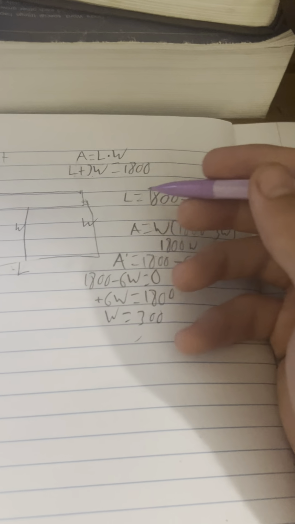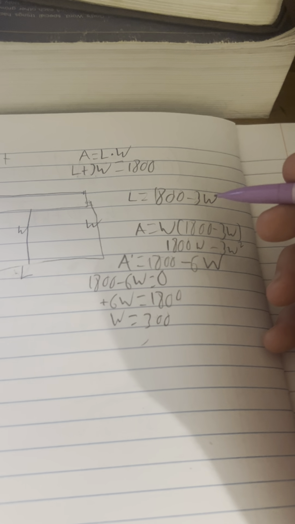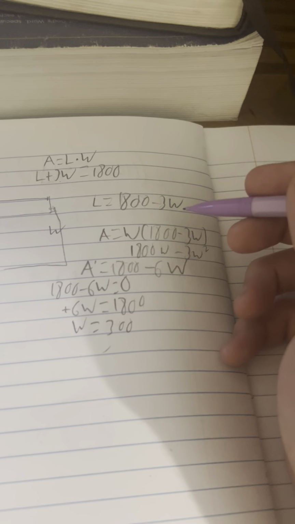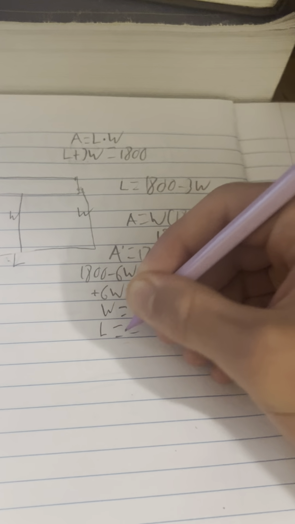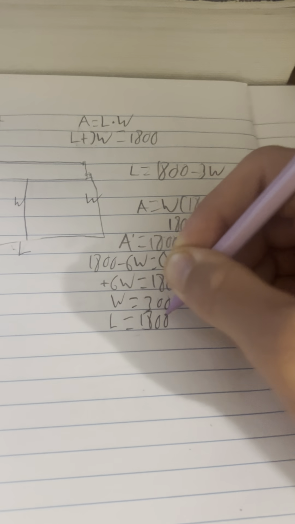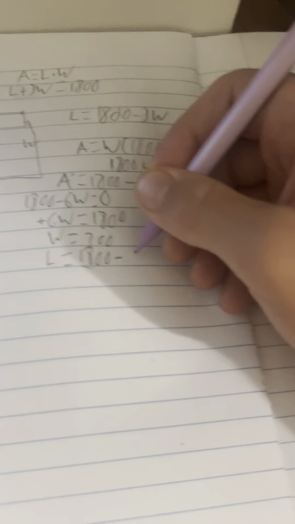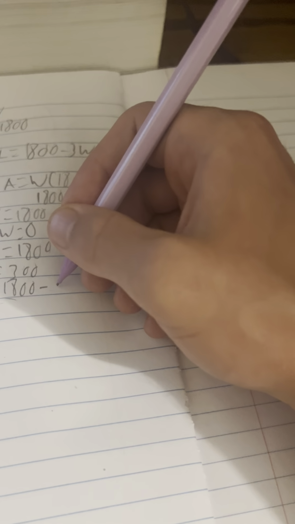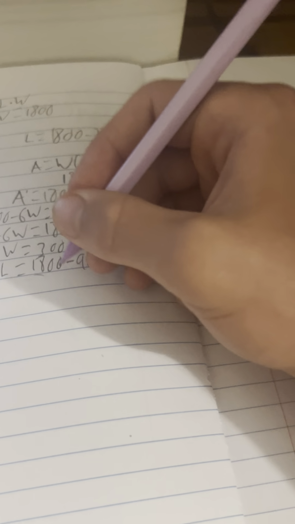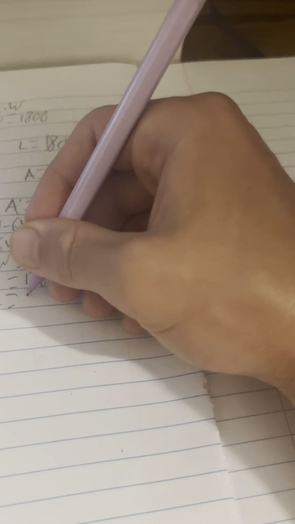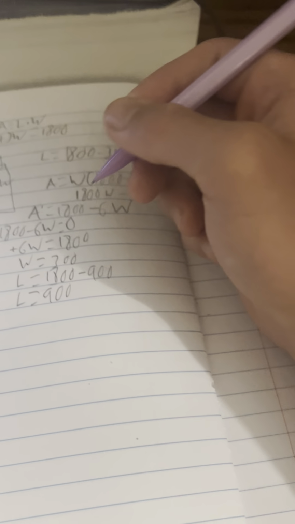And then to solve for the length, we know that the length equals 1,800 minus 3W. So L equals 1,800 minus 3 times 300, which would be 900. So the length would equal 900. So that means, let's see what it's asking for here.